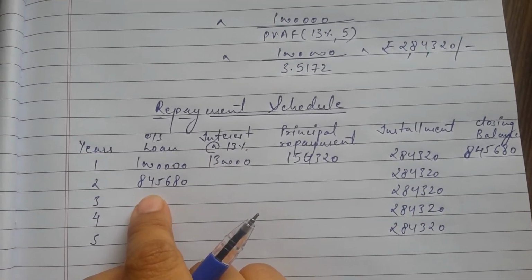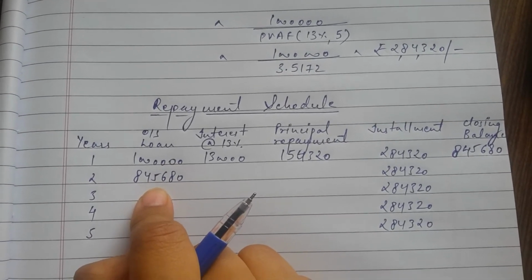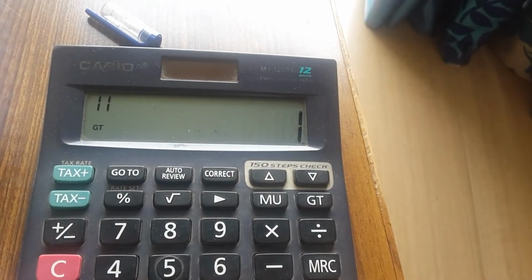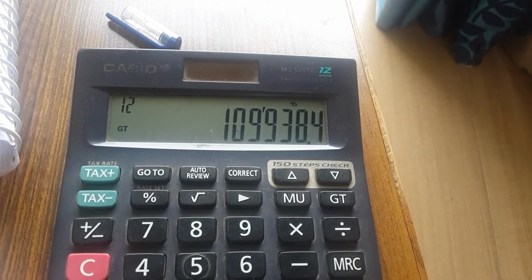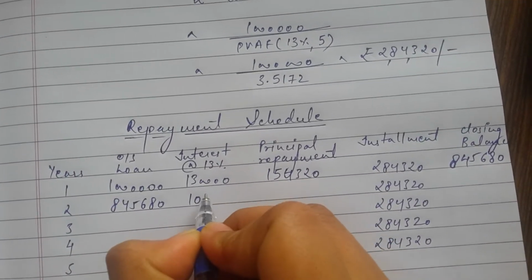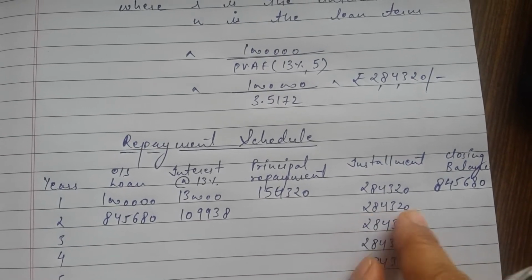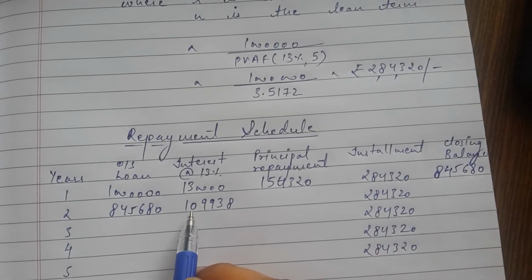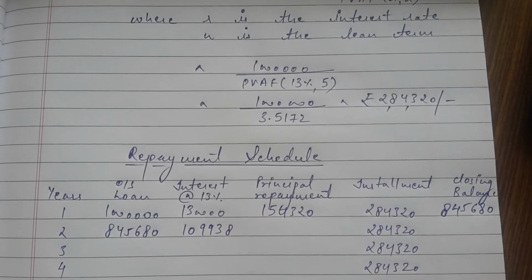The outstanding loan in the second year is 8,45,680. So you'll be computing interest over this amount at the rate of 13%. The interest is 1,09,938. Mention it in the table. Now again, the installment amount which you have paid at the end of the second year is 2,84,320, out of which 1,09,938 is the interest portion. The remaining portion is the principal repayment. Just subtract and write it down.